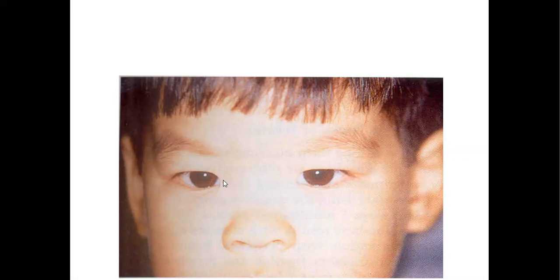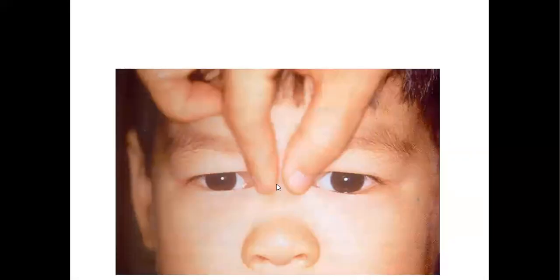This squint is because, please notice this distance. This distance between these two eyes is more than normal. So that's why you see pseudo squint. This is because of this fold of skin. This is epicanthus. Because of this fold of skin, it seems that the patient has got convergent squint, but it is not convergent squint. This fold of skin is called epicanthus.